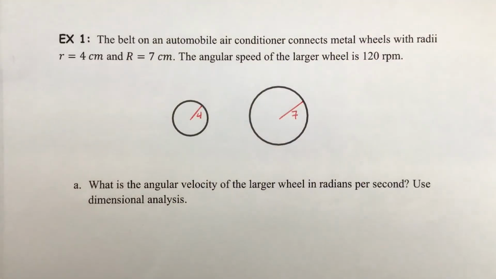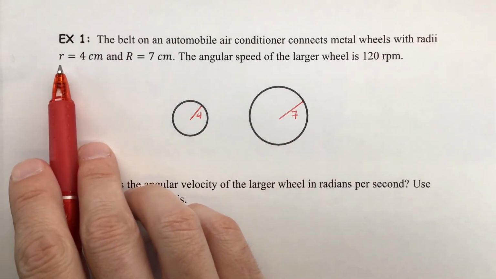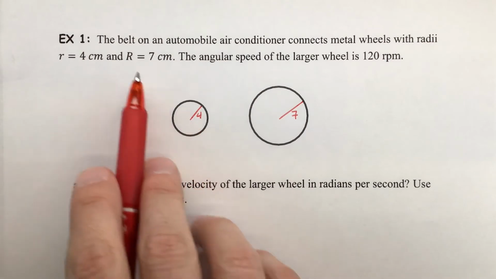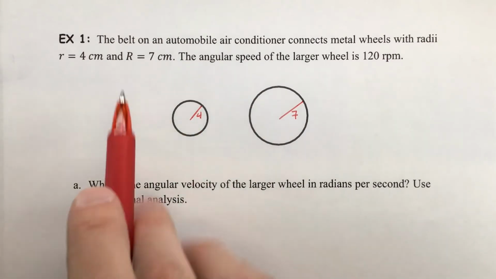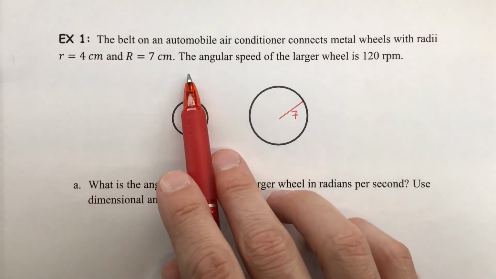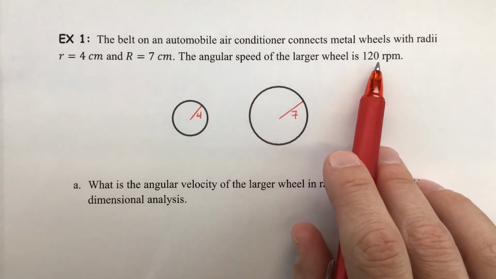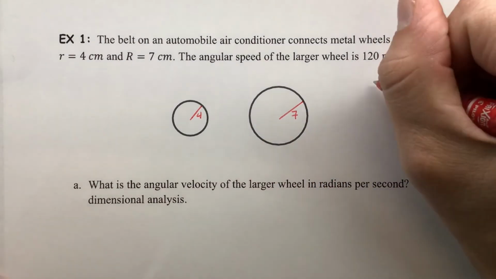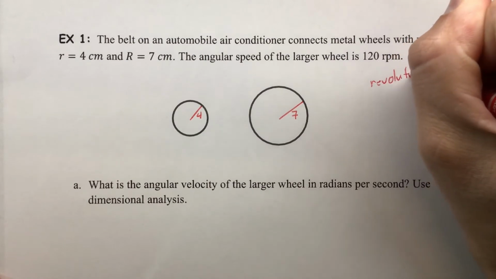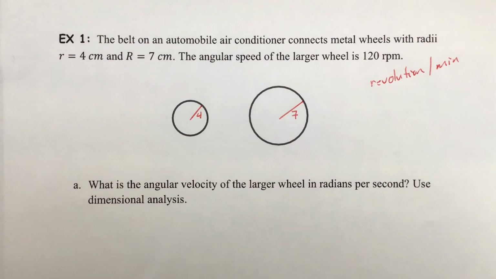All right, and then for the sake of not having things too confusing here, since both of these are radius measurements, what we'll do is use little r for the smaller one and then capital R for the bigger one, and that's all that means, is just to distinguish between the other one. All right, it says here that the angular speed of the larger wheel is 120 RPM. What that stands for is revolutions per minute.